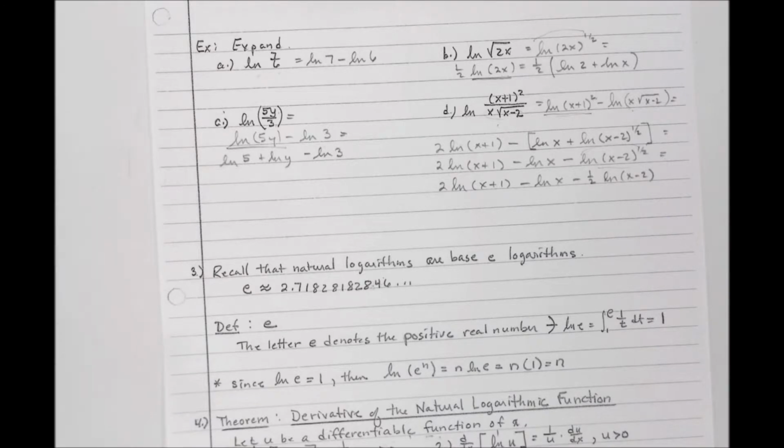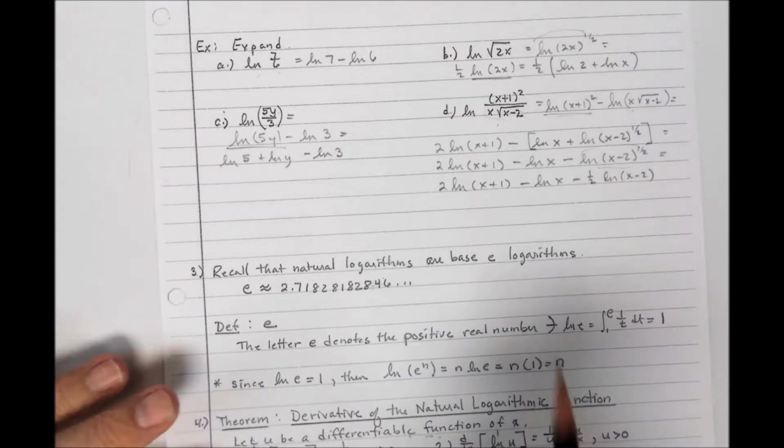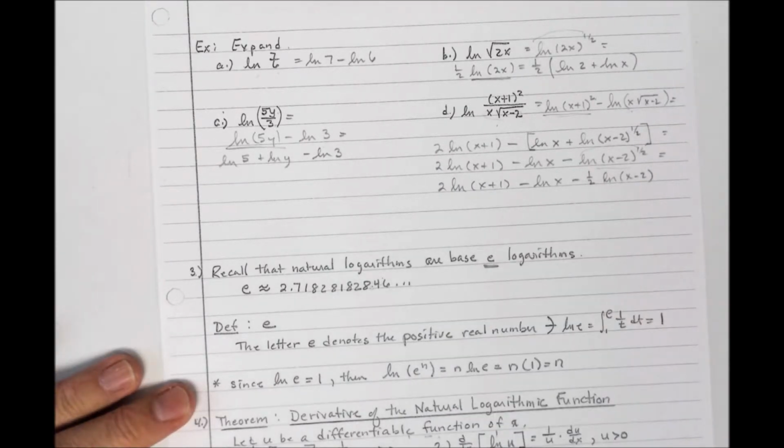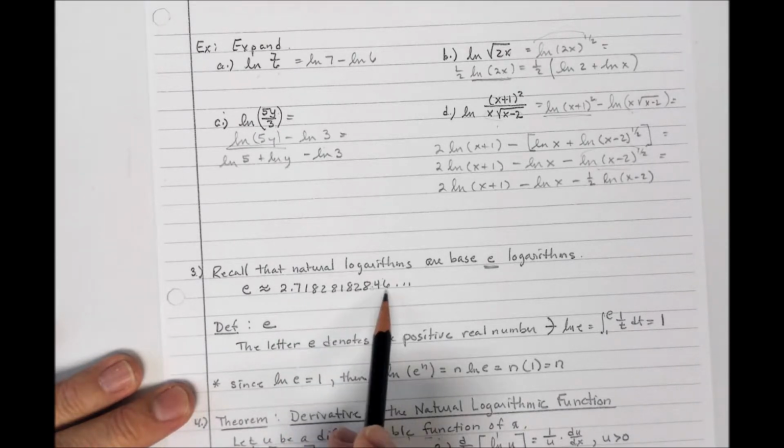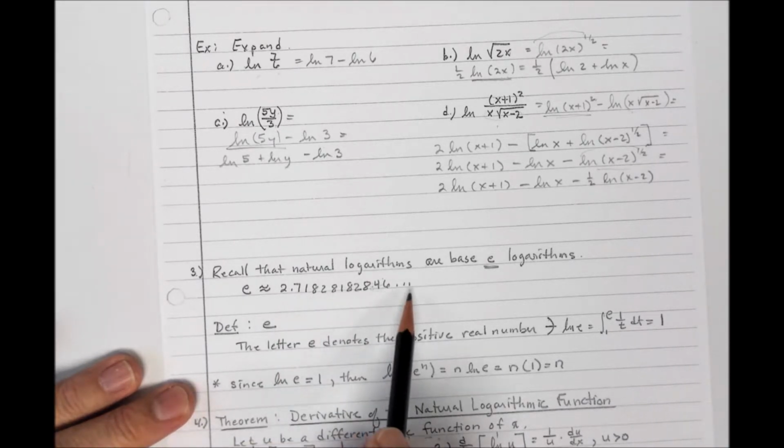Now, as I mentioned, the natural log is a logarithm that's base e. e is approximately 2.71828182846 and so on. It's an irrational number. It goes on and on forever and ever.